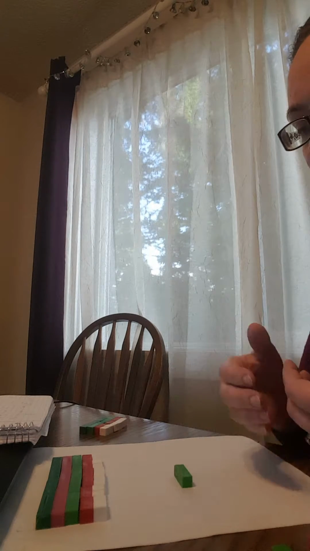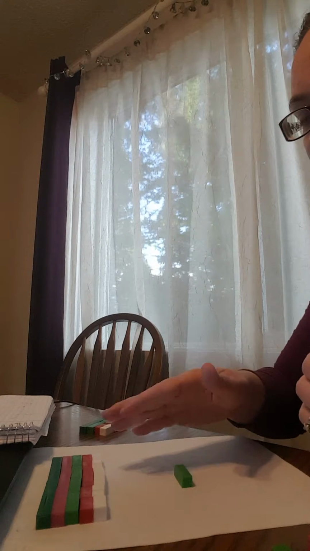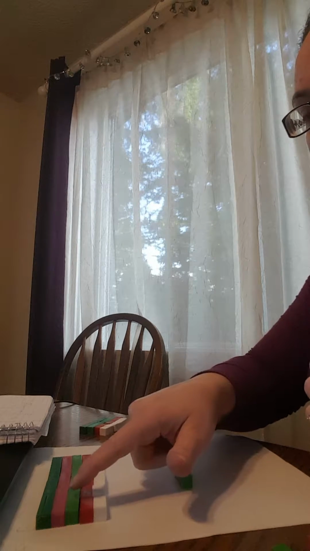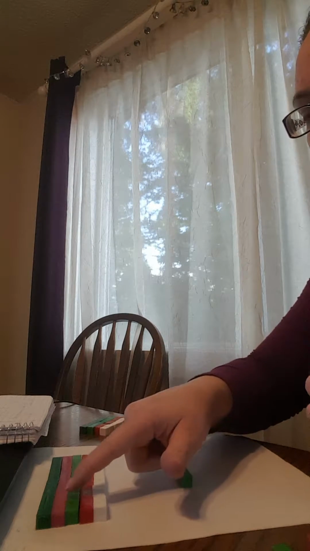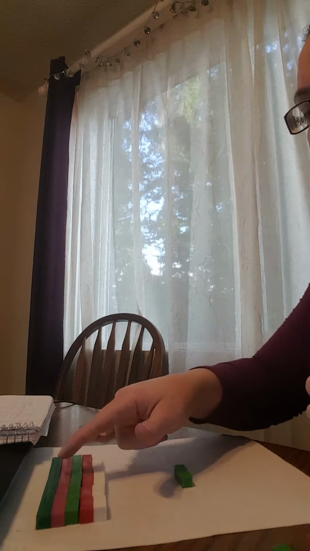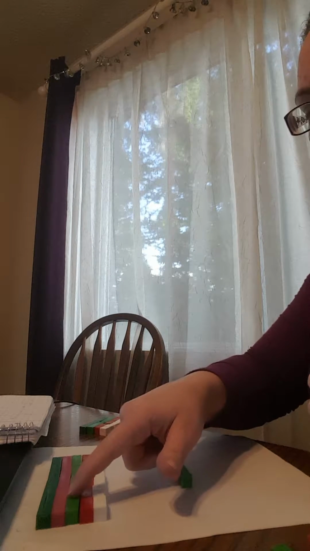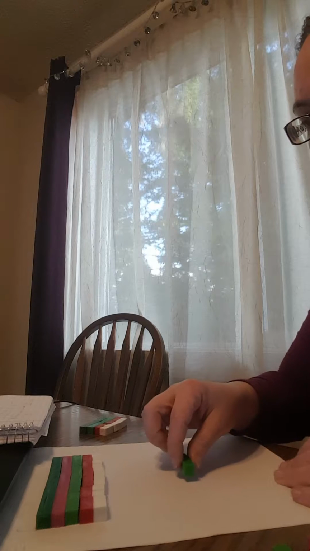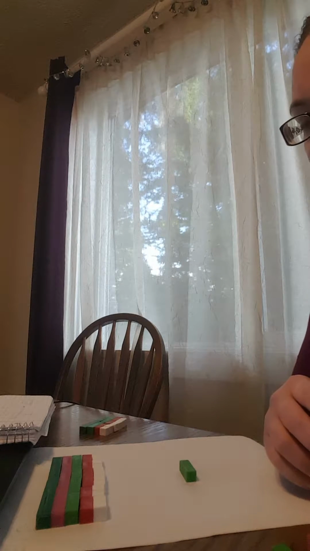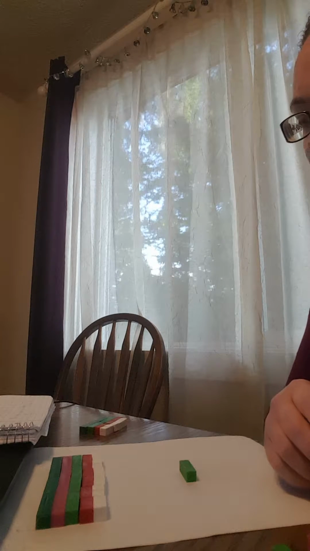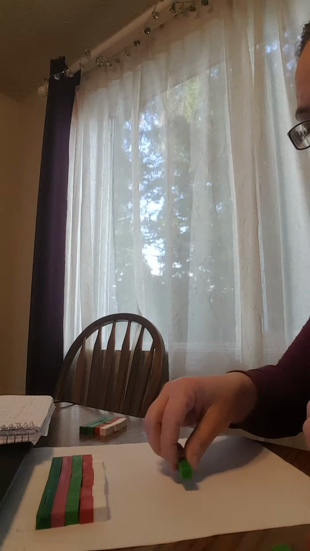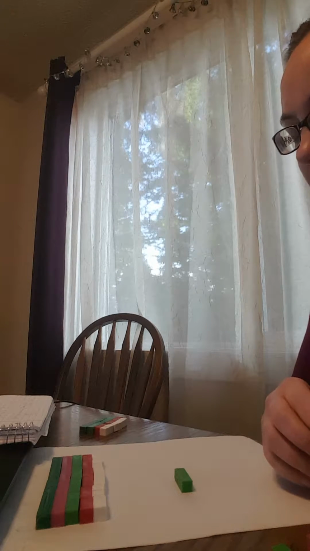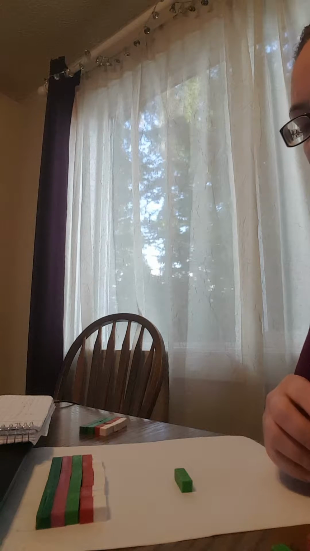So why are we using light green? Well, the light green is, like I said, equal to 1/4 because there are 1, 2, 3, 4 in a whole, and we're using 1 to represent our 1/4. Okay, so how do we get 2/3 of 1/4? So you're looking at your C-rods and you're thinking there's no possible way.